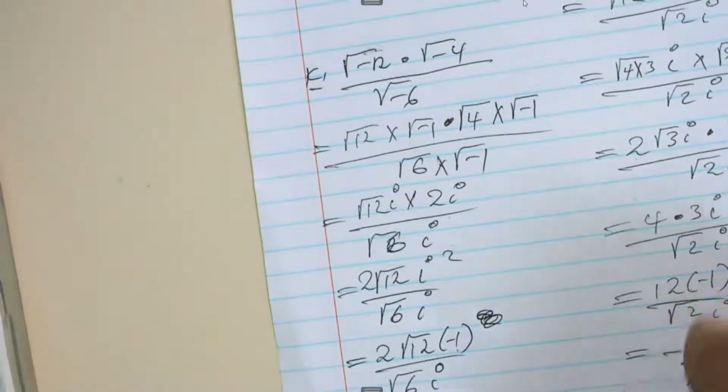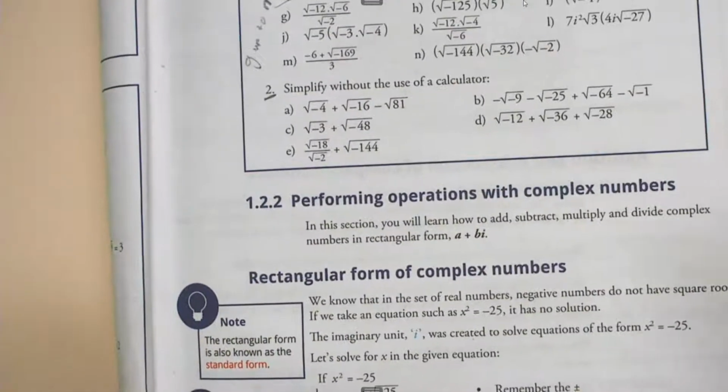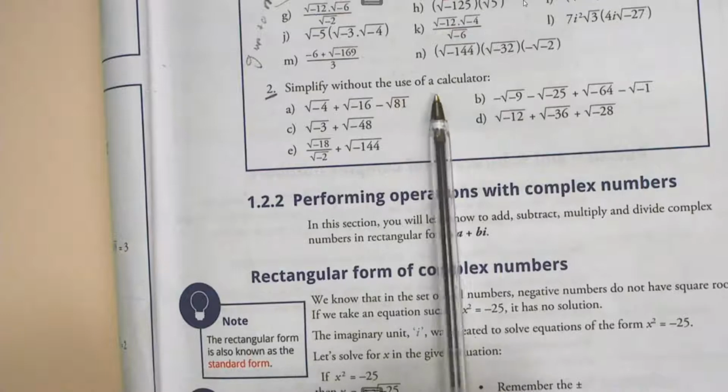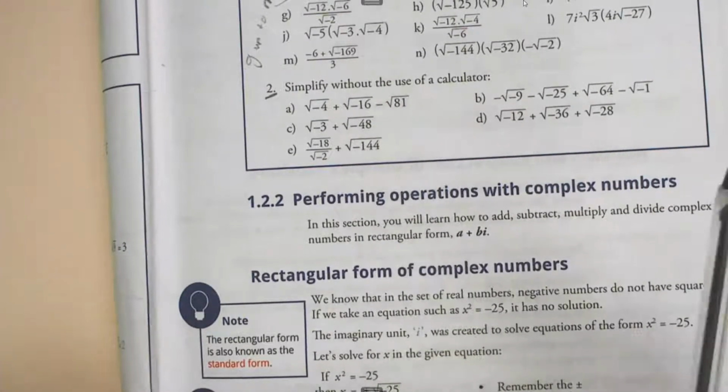And our answer is still in the i notation. And if you recall number 2 as well, I think it is also going to use the application of the perfect square. We're still simplifying here without using a calculator. If you look at number 2, the instruction here says simplify without using a calculator. Simplify the following without using a calculator.